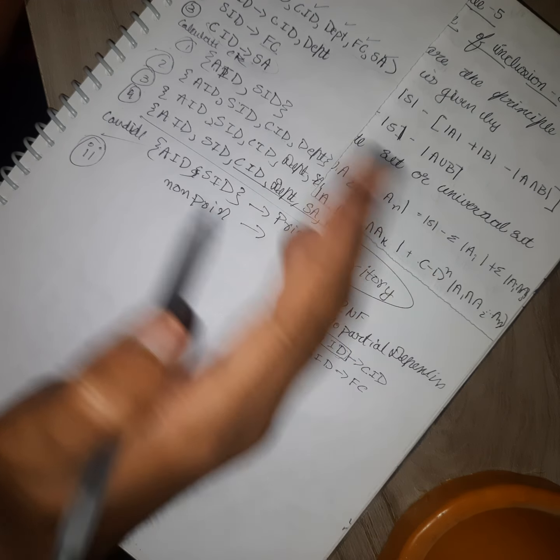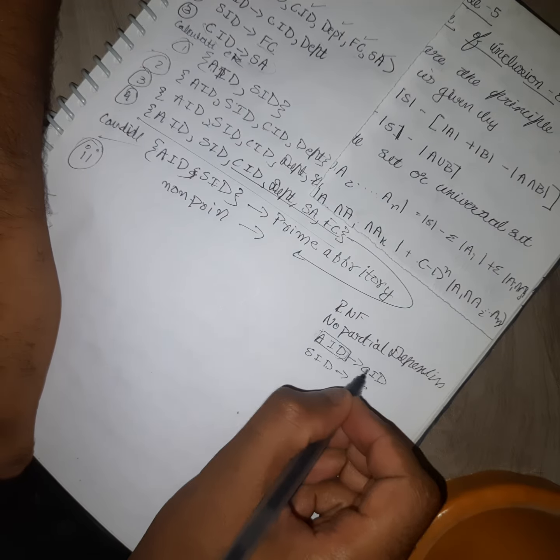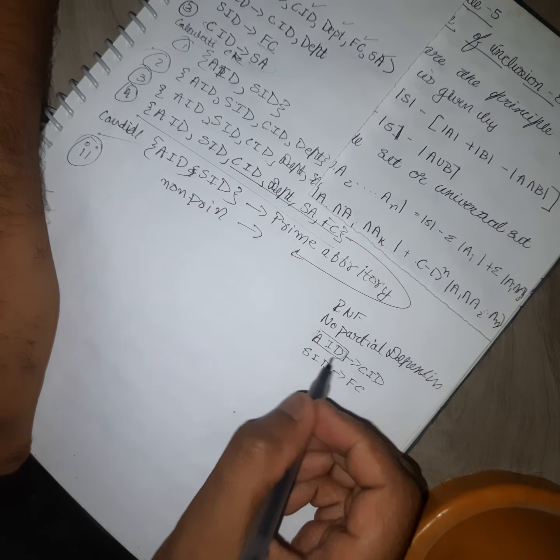Partial means something like a part; if one is not there, it is partial.